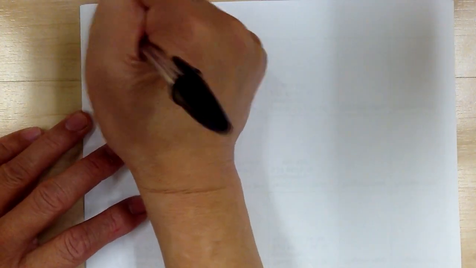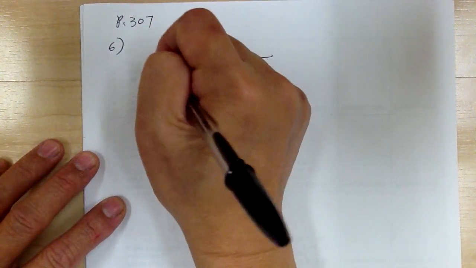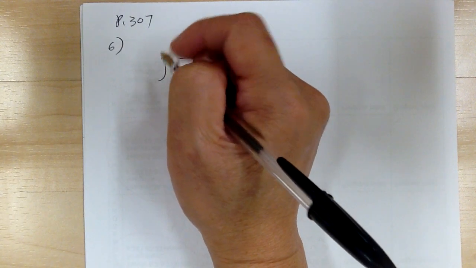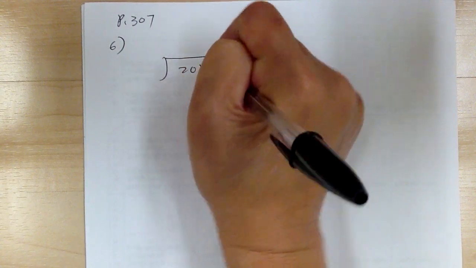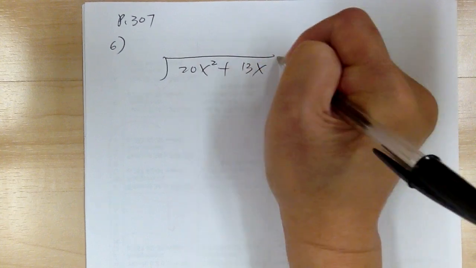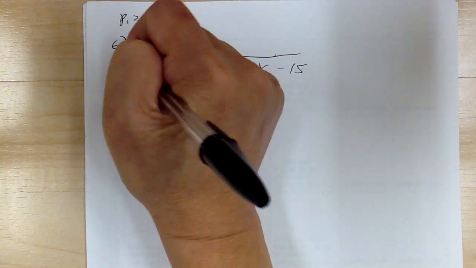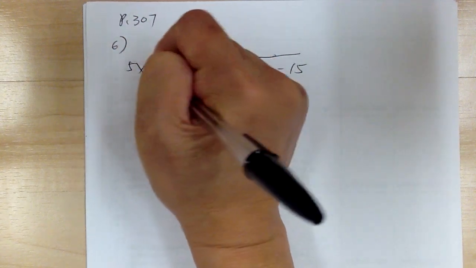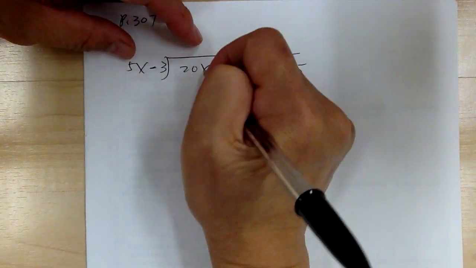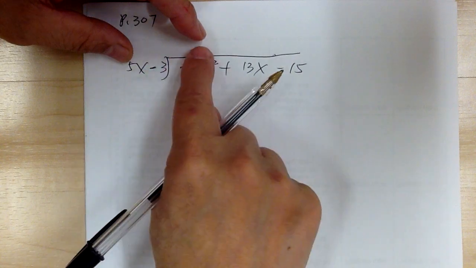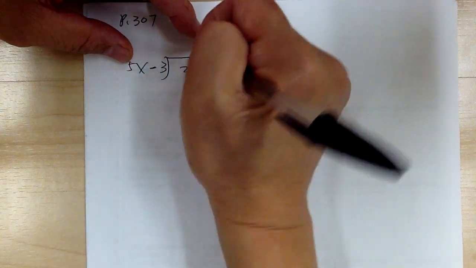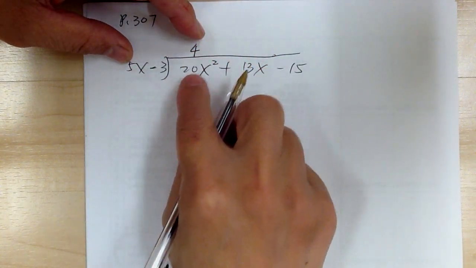Let's go to number 6. Okay, number 6, you have 20x squared plus 13x minus 15, and you want to divide by 5x minus 3. Okay, so you can look at the first term only. So 5 times something gives you 20, so the answer would be 4. Right? 5 times 4 will give you 20.